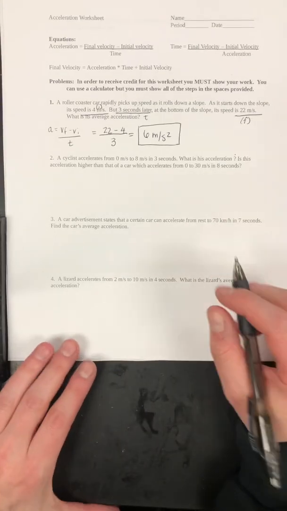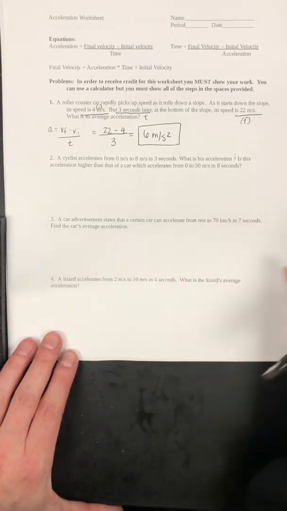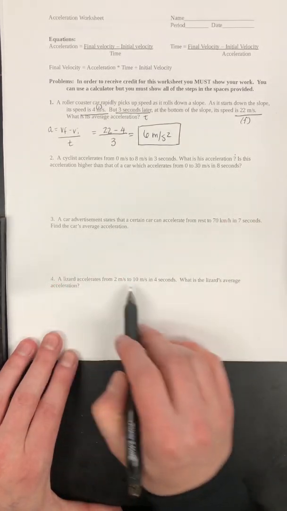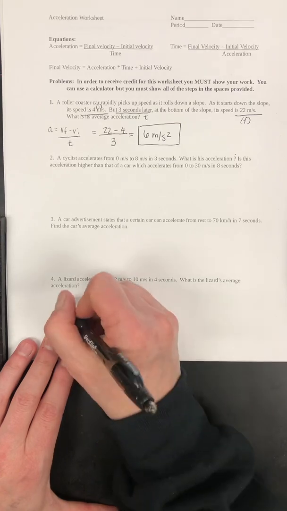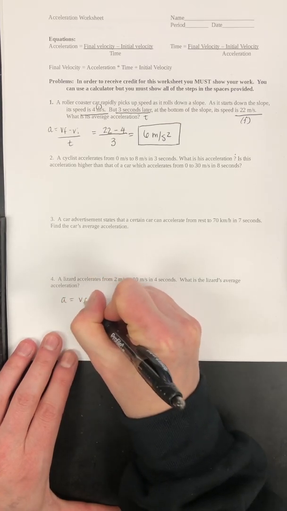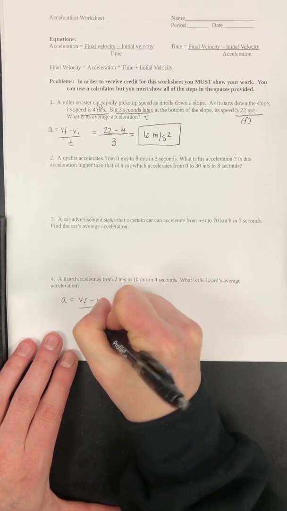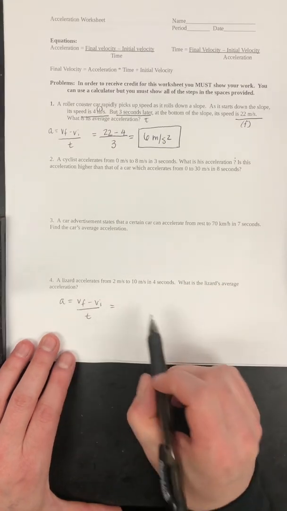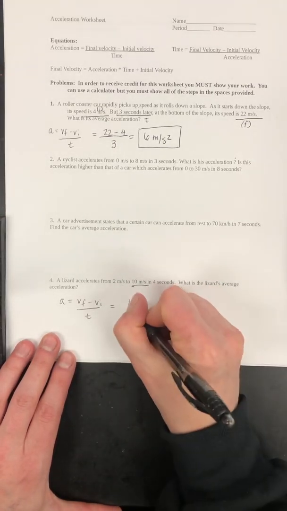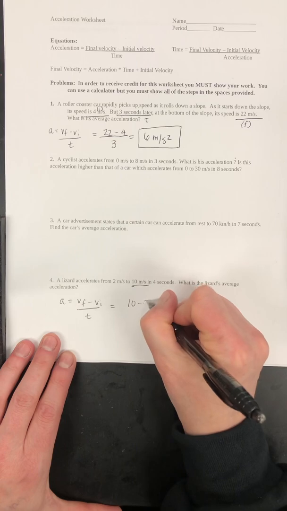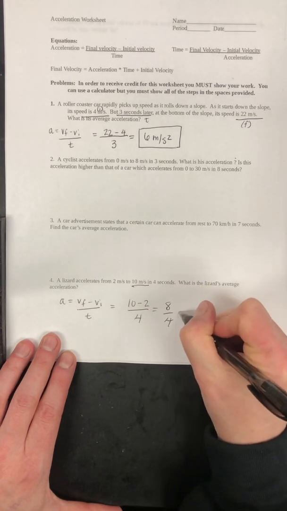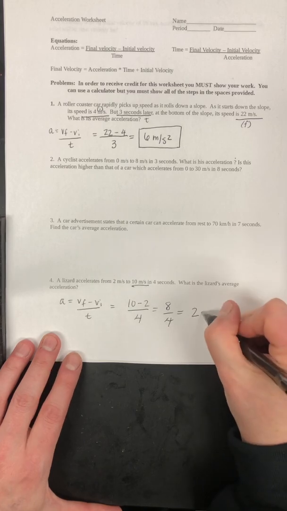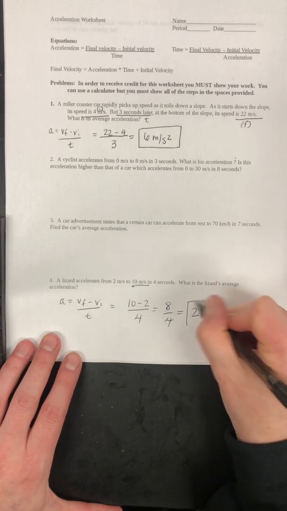Okay, let's look at number 4. Number 4 says a lizard accelerates from 2 meters per second to 10 meters per second in 4 seconds. What's its average acceleration? VF minus VI over t. So the final velocity was 10, so we're going to do 10 minus the initial, which was 2, over 4. So this is going to be 8 over 4, which is going to be 2 meters per second squared.